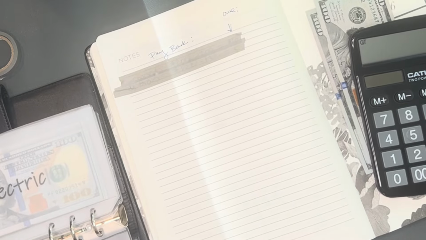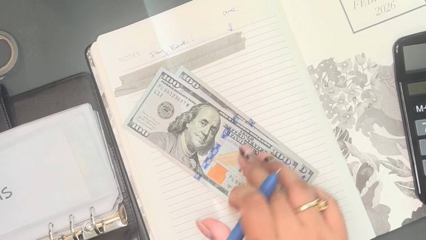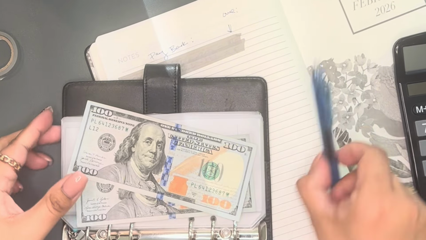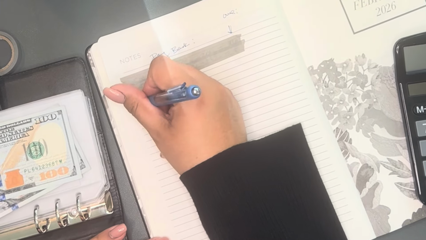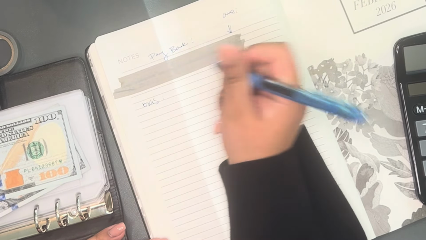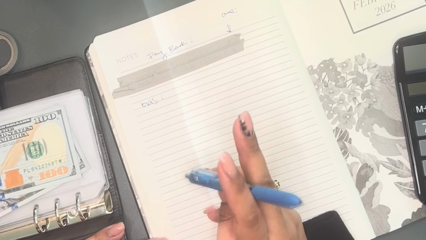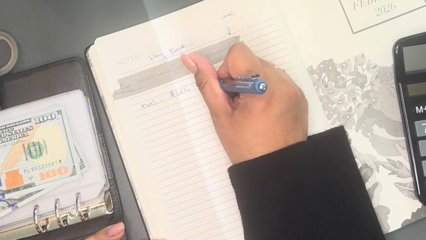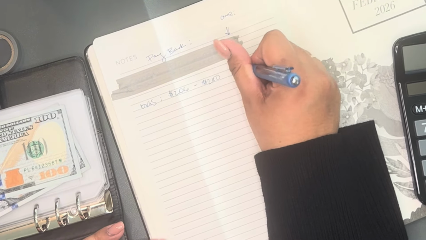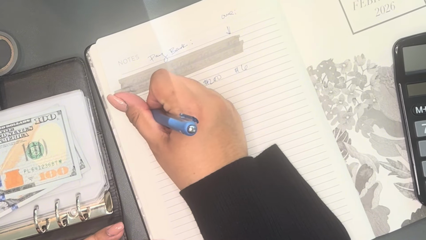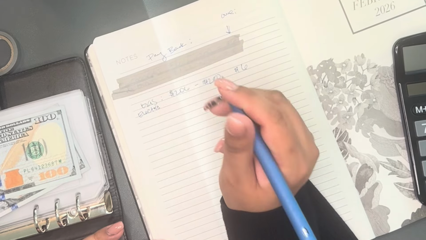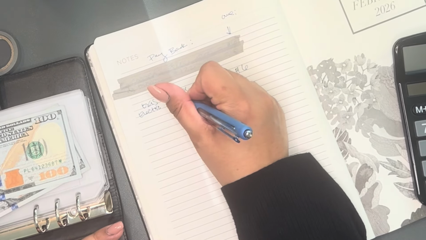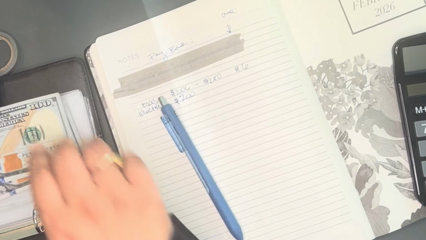So here, as you can see, I went back and I said, okay, so I had $200 under gas, and I'm just gonna keep the name gas, and I'll add the amount I have, though I accidentally added the total expense for that bill versus the amount I had in my envelope. But as I continue, I'll make sure to not make that same mistake again.